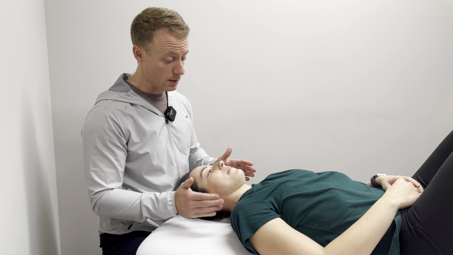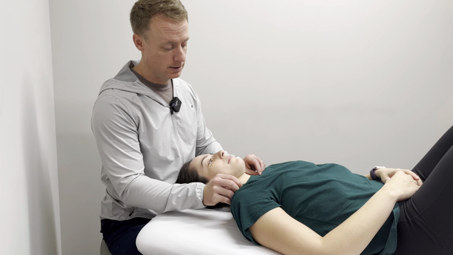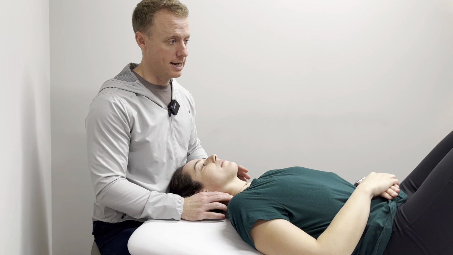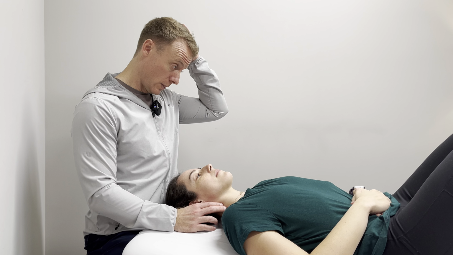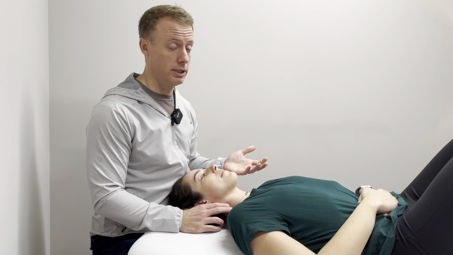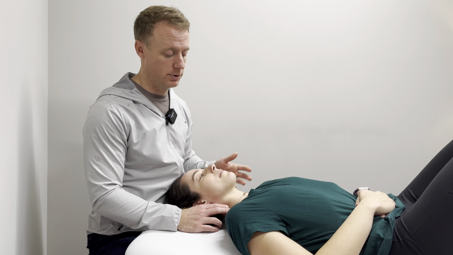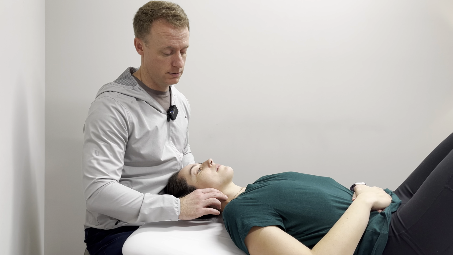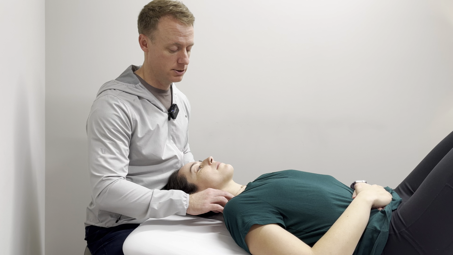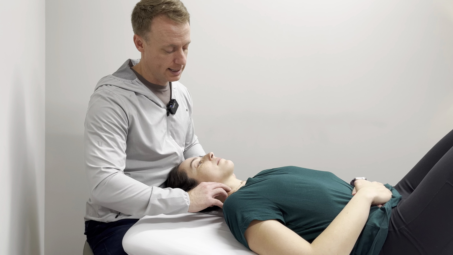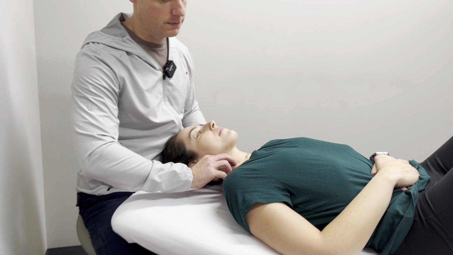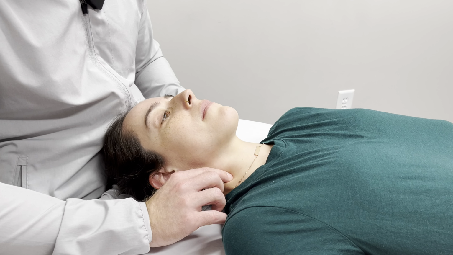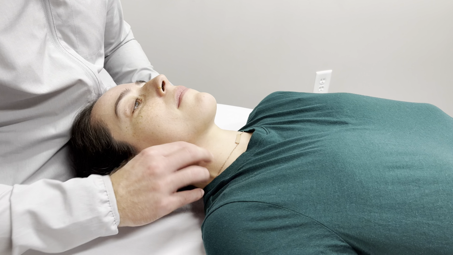Now, we have anterior scalenes, which attach from C3 through 6, I believe. And then they go to the first rib. So transverse process, C3 through 6 to the first rib. You're going to access those just kind of in front of the SCM, which drops down.